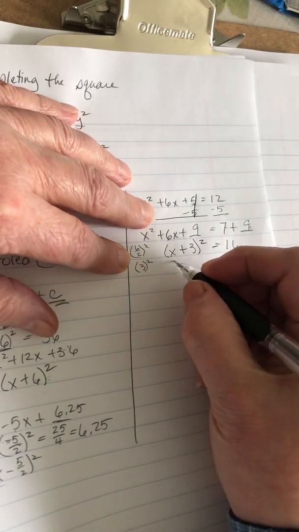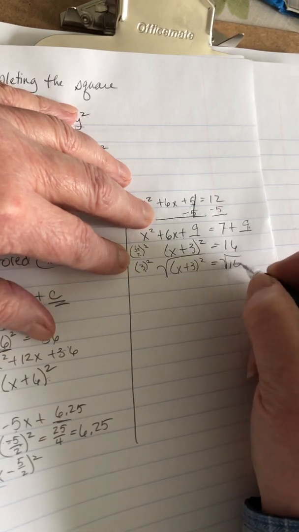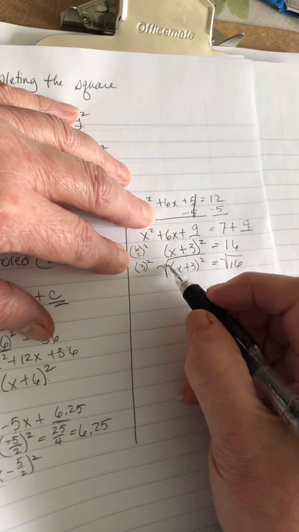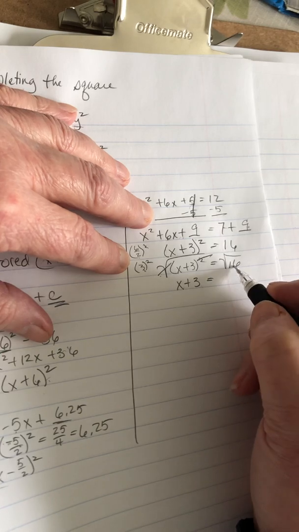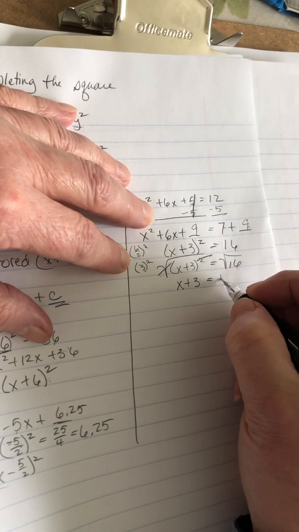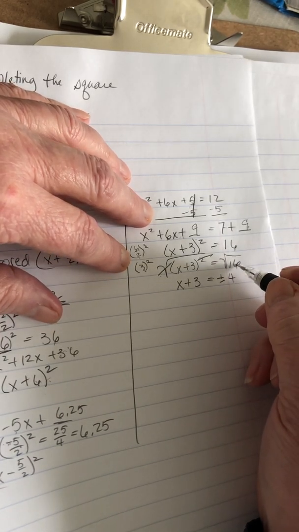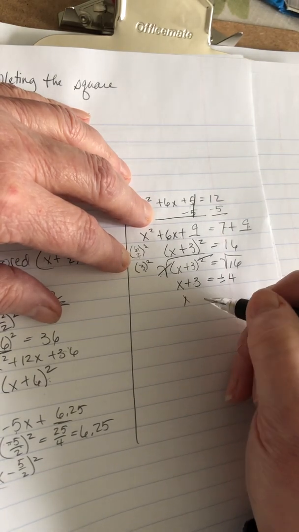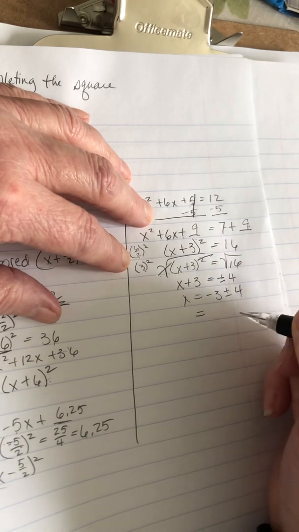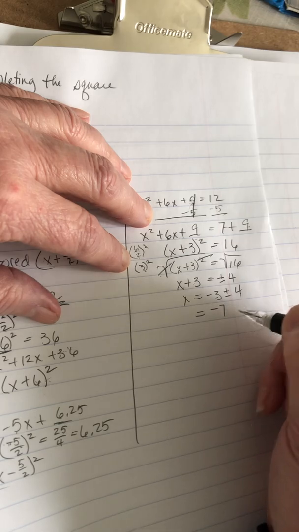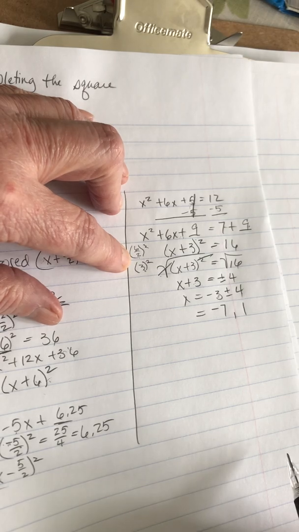Well, how do you get rid of a square? You do square root. The square root cancels the square. This cancels this. All I have left is x plus 3. Now, because I've got a variable involved, I have to consider both the positive and the negative values of the square root. How do I get rid of a plus 3? Subtract it on both sides. Negative 3 plus or minus 4. Negative 3 minus 4 is negative 7. Negative 3 plus 4 is 1. If I checked those in for x, it would work.